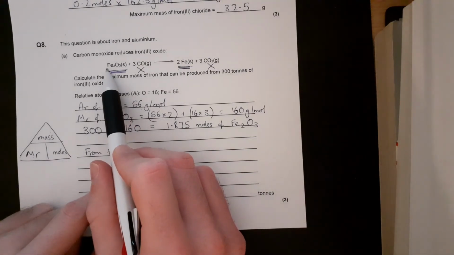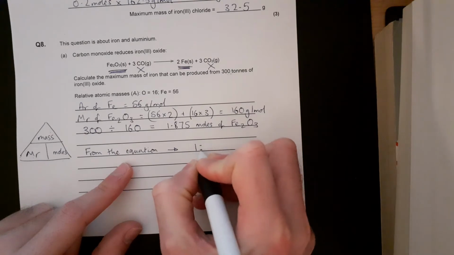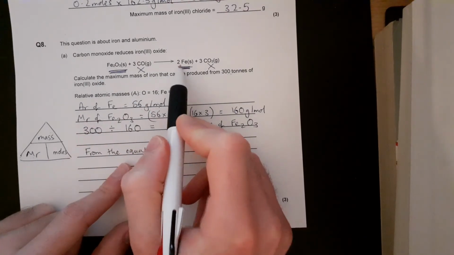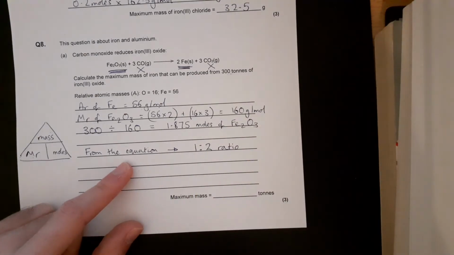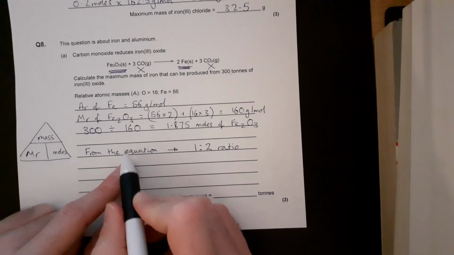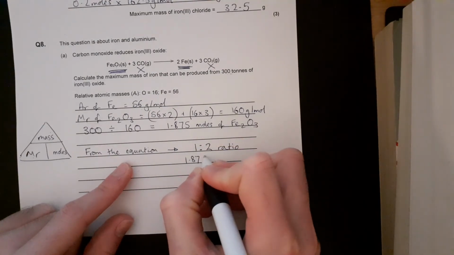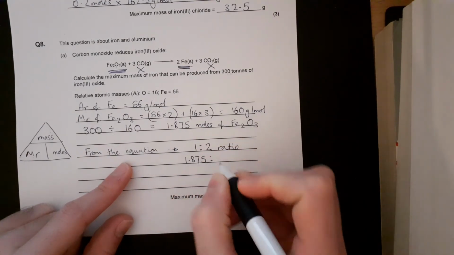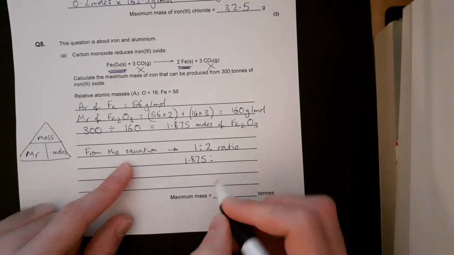There's nothing in front of the Fe2O3. So it's telling us it's a ratio of 1. There's one of those to 2. So it's a 1 to 2 ratio. But I haven't got 1 mole of iron oxide. I've got 1.875. So therefore, the number of moles of iron is going to be double this. I'm going to times this by 2.